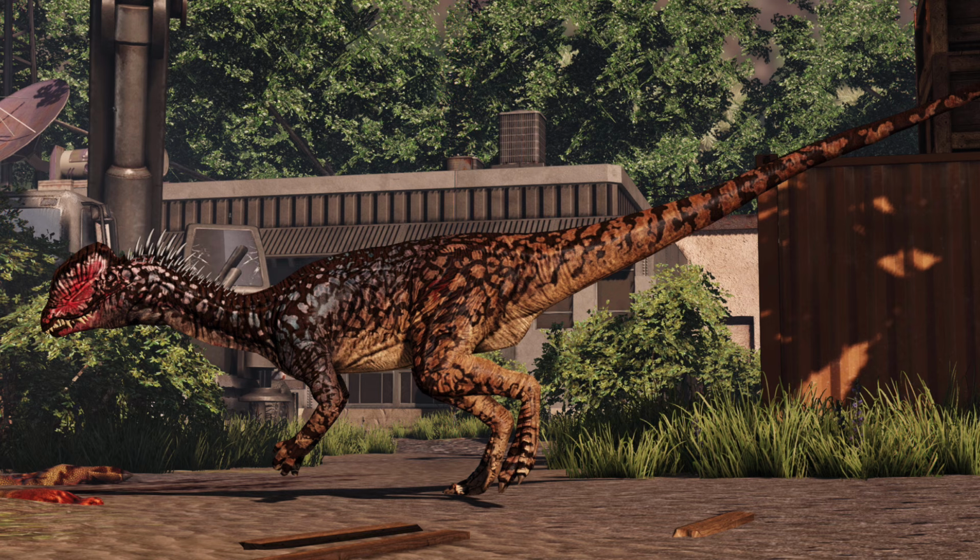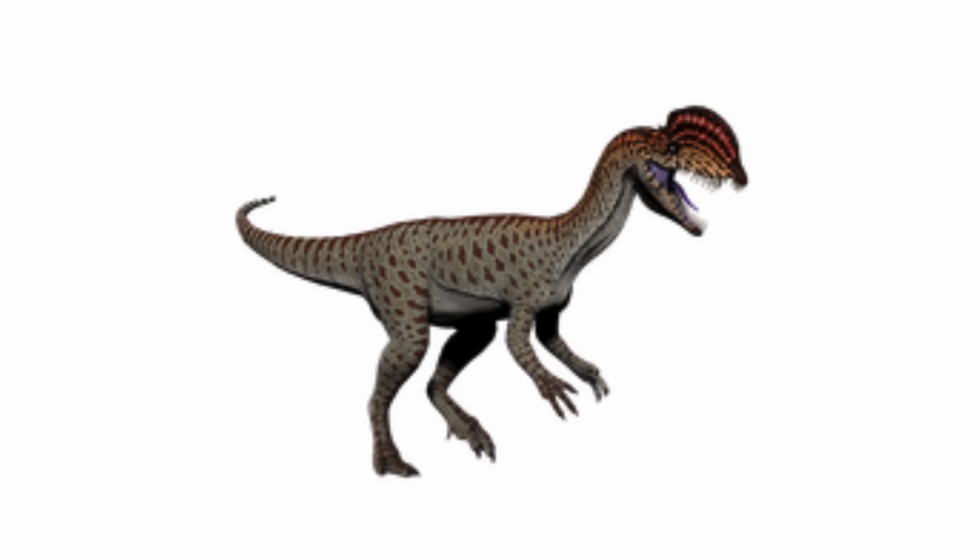You do get some different skins that you can apply to the Dilophosaurus. Some have larger crests, some have smaller ones. The coloration that you get, I think, looks fantastic, as well as the patterns, and the animations I think are pretty solid too. So that's another solid portrayal.